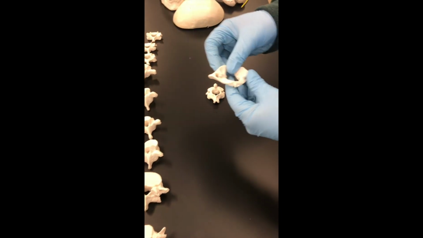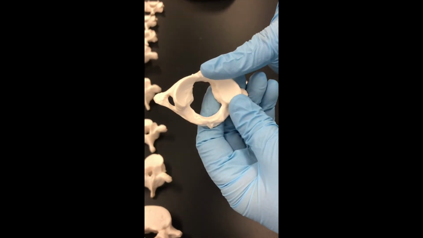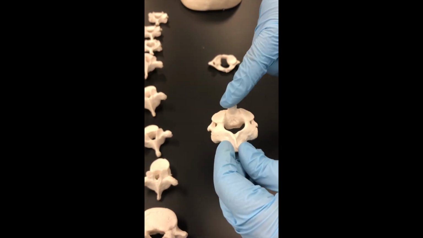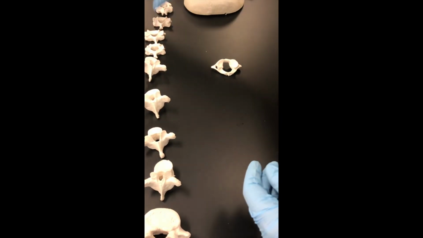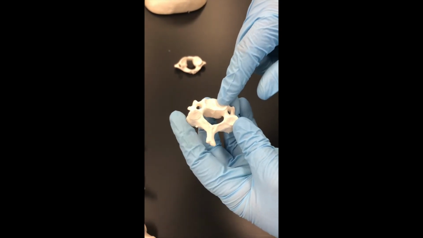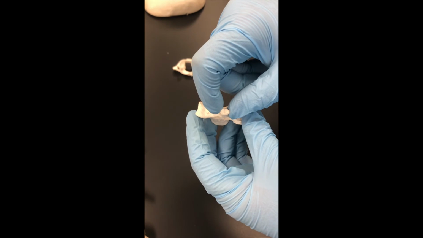So, atlas, axis with the dens, and then from C3 to C7, you see a small vertebral body and a bifid spinous process.